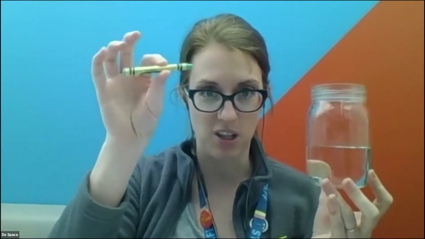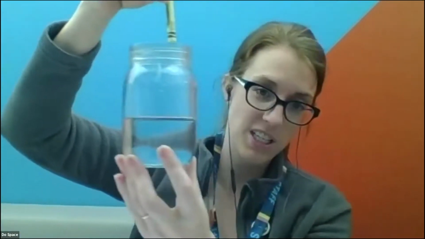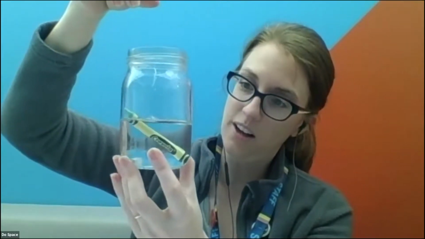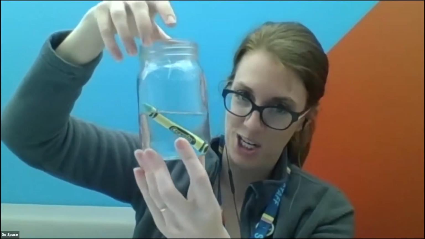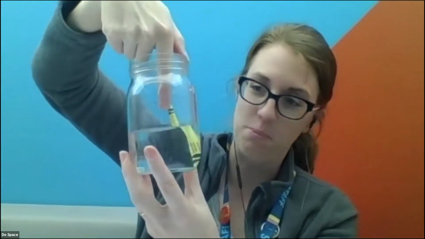Okay, next thing. I have a crayon. I bet you have some crayons at home. This one's, I think, going to be tricky. Who thinks this is going to sink? Who thinks it's going to float? Let's find out. 3, 2, 1. Oh, it kind of is hard to tell. I think it sunk.